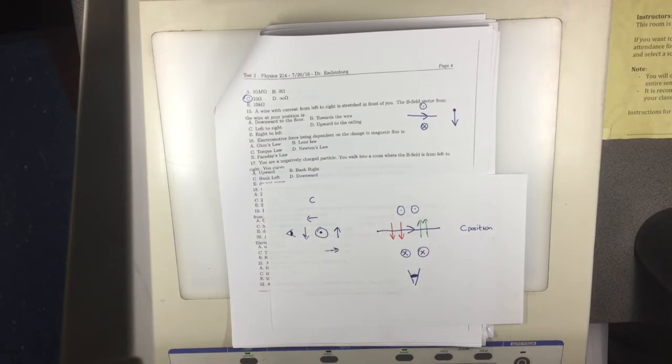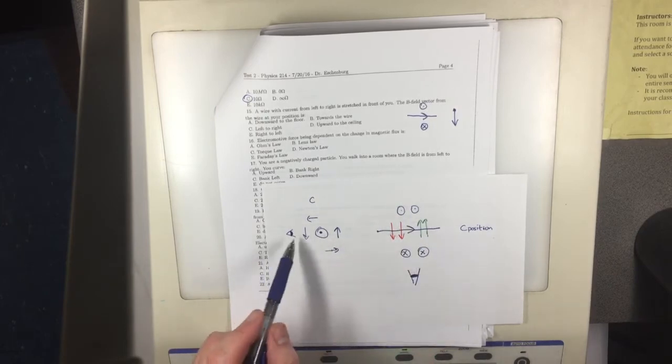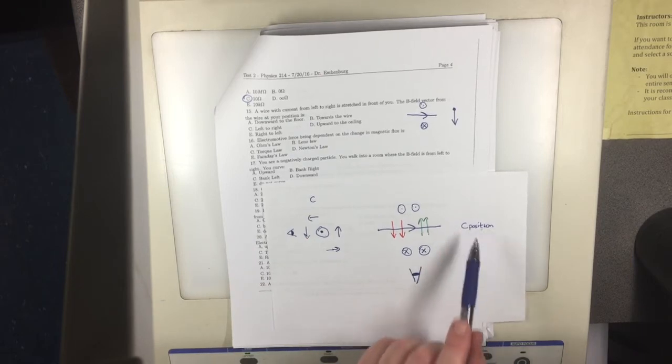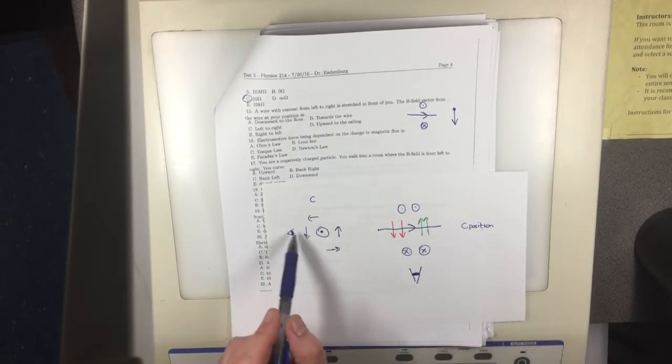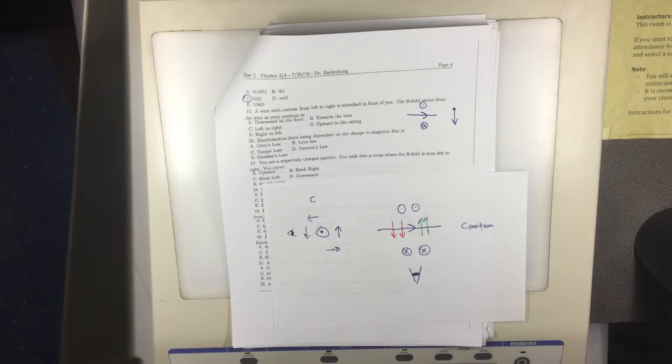So it's kind of looking like this. This is from the edge position. So this is above, this is from that perspective with relationship to the wire. So it comes down in front of you.